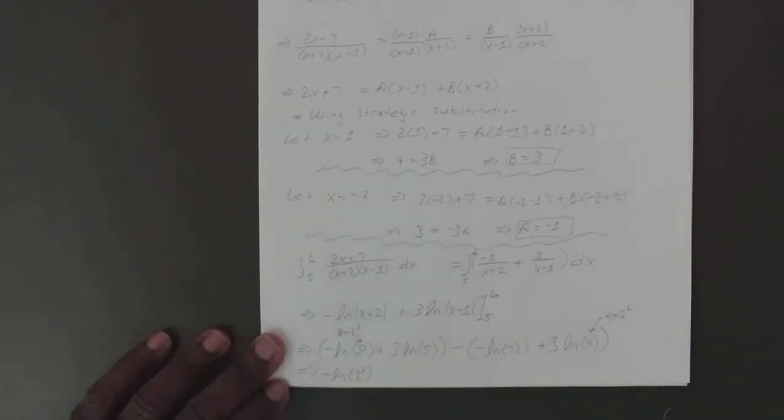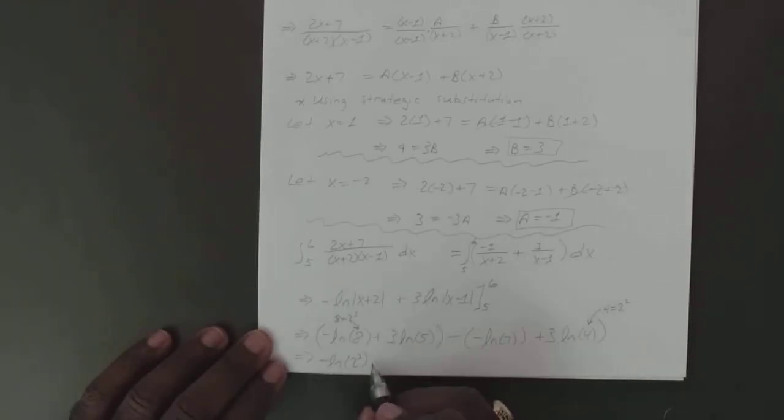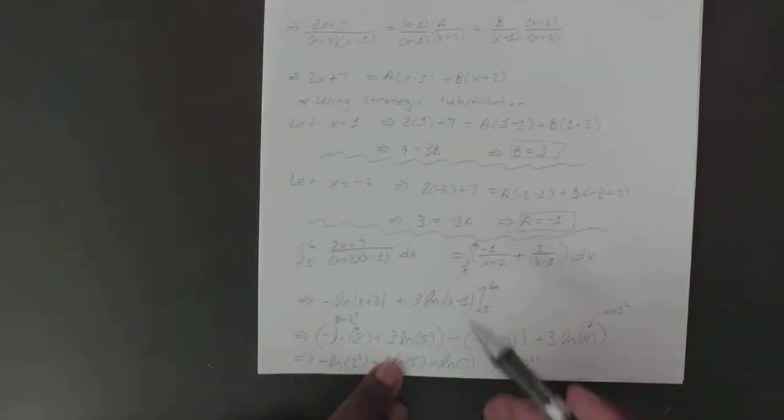Remember, that 3 is just going to come down to the front, plus 3 natural log of 5, plus natural log of 7, plus 3 natural log of 2 squared. Wouldn't it be minus 3 natural? Oh, yep, minus. I am just allergic to the right signs today.